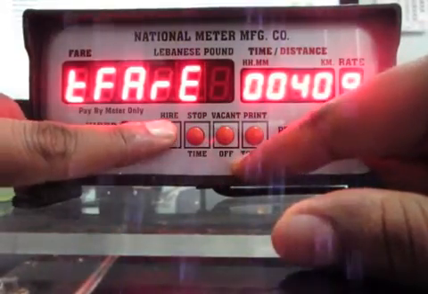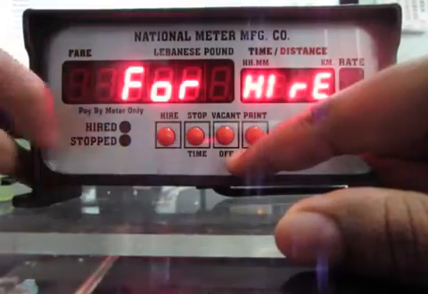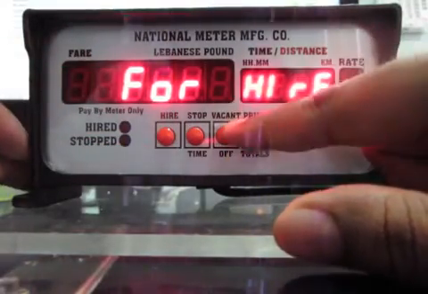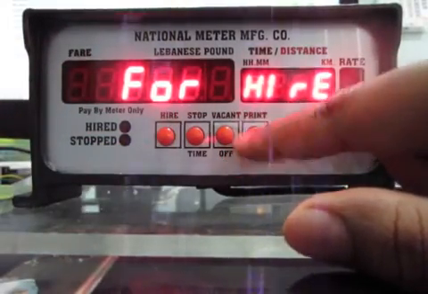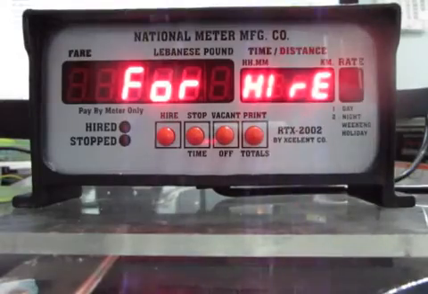And this is the total functionality of that meter. Thank you.